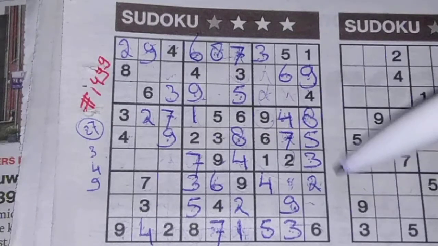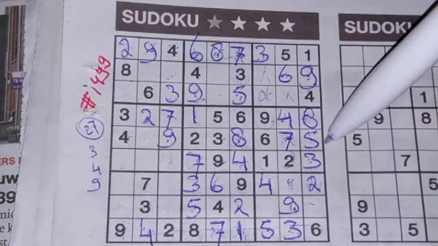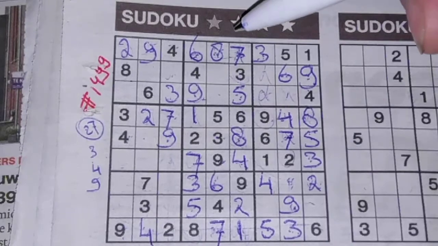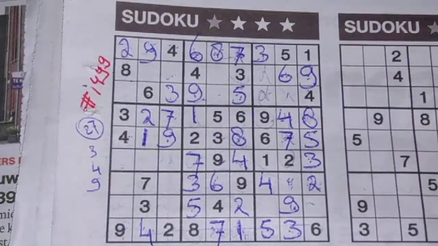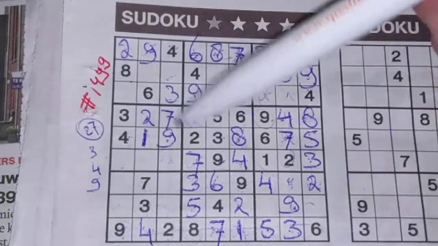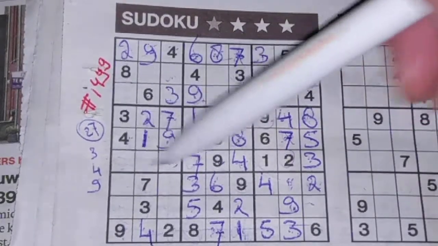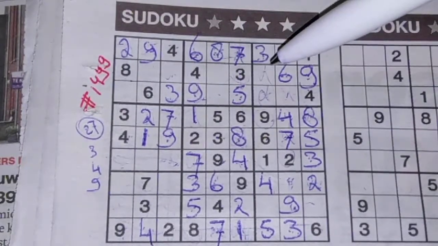Then, how about one number left in this middle row for the number 1. 1 is missing. Then 1, 2, 3, 4, 5 is missing, 8 is missing, and 6 is missing. Cannot fill this yet. Need to wait.